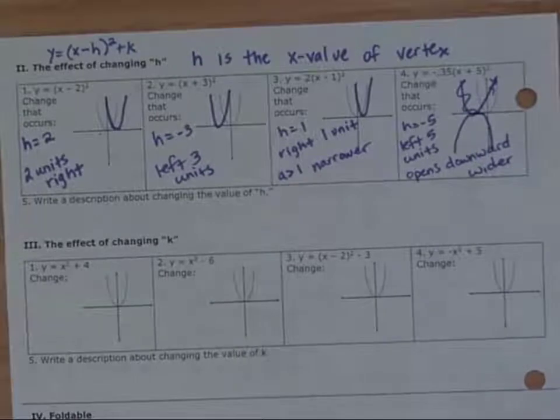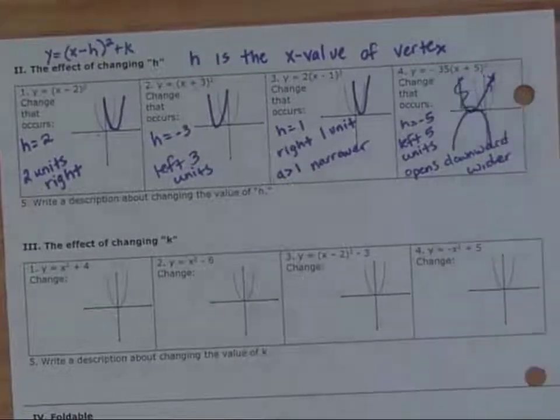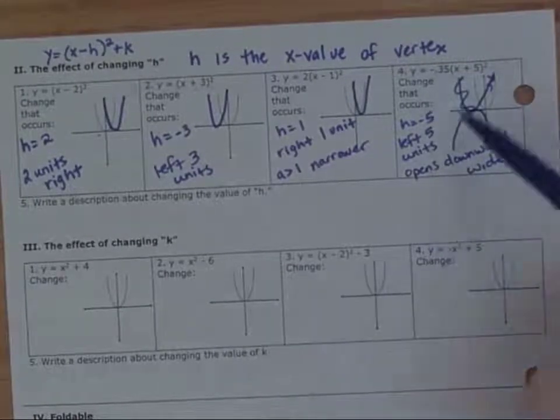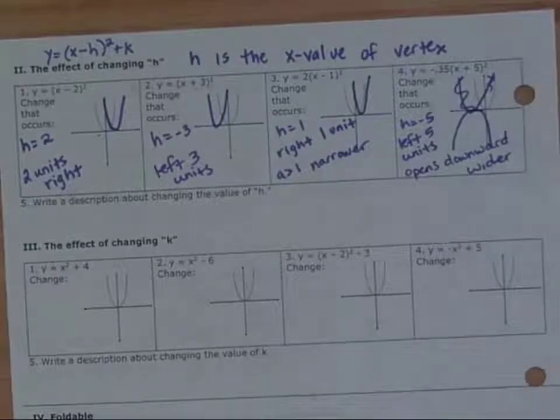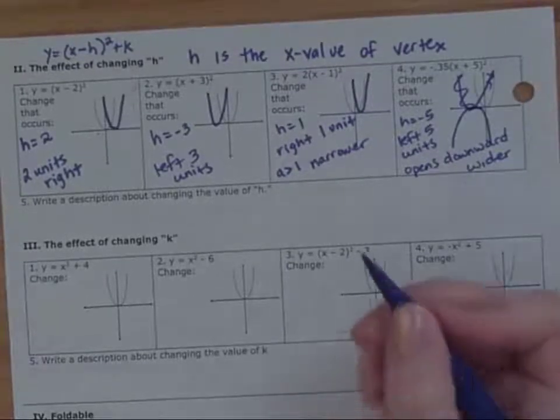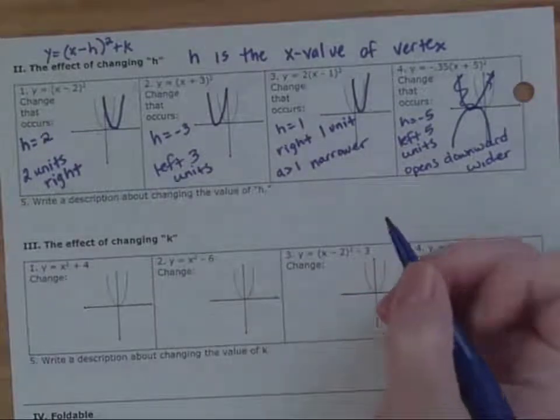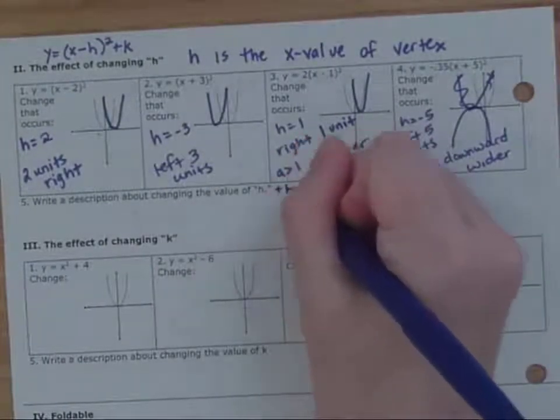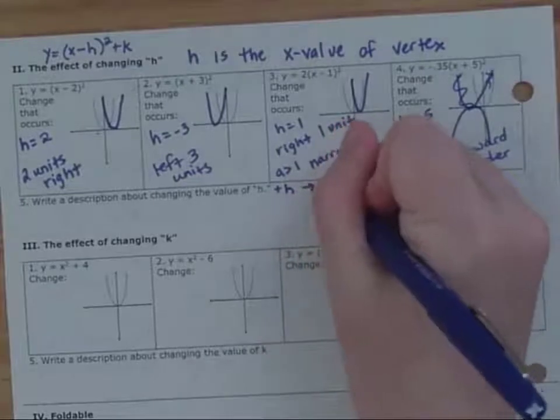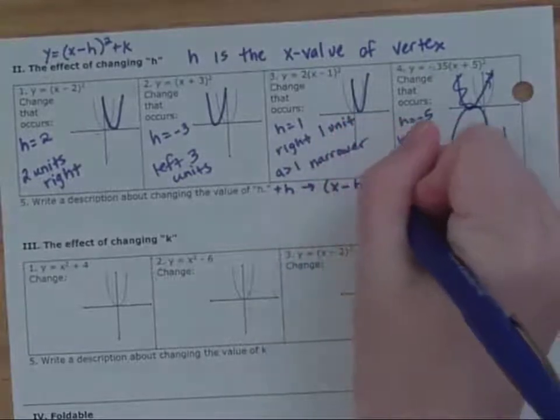All right, so I made the mistake of not putting in my negative at first, so if you see that, that's what happened here. But check what we are looking at. So when we change the value of h, if h is positive, that means that what we're looking at in the function is an x minus h value.